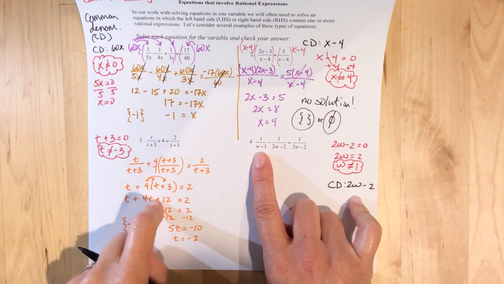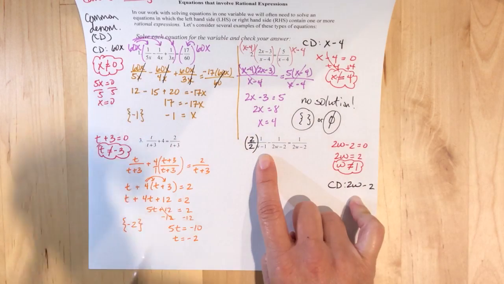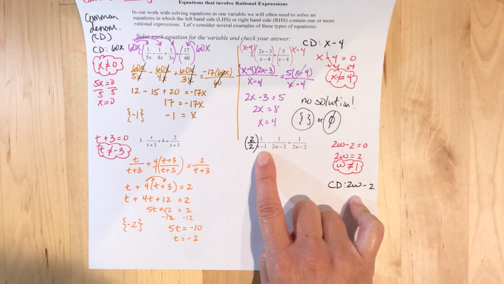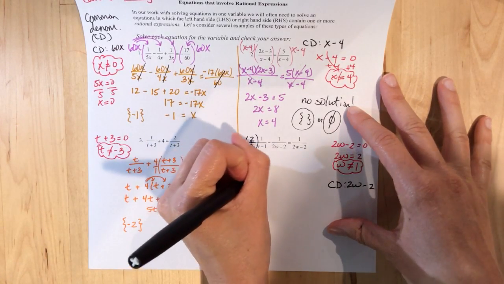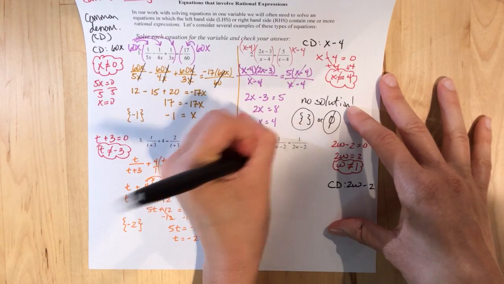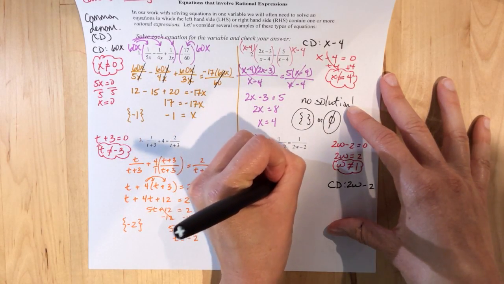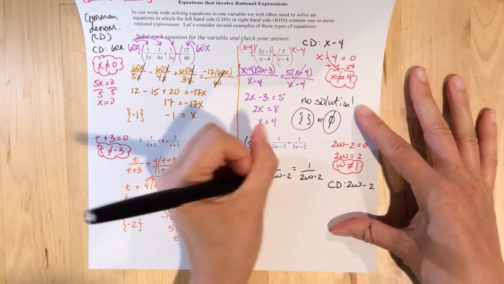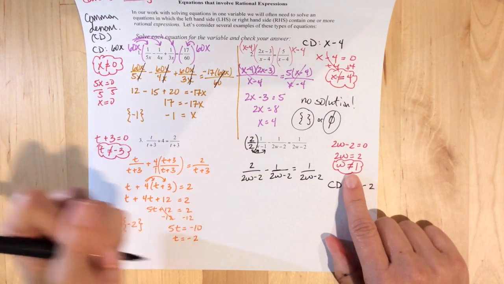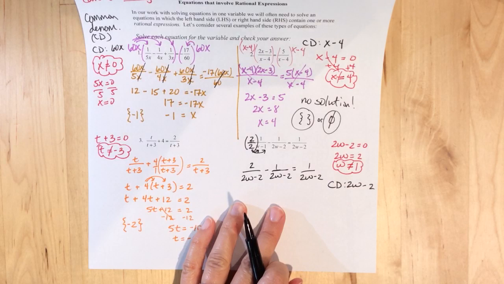Well, like I mentioned with 3, we are going to use that special form of 1, but only for this first term, right? So now I've got 2 over, I'm going to distribute the 2, 2w minus 2 minus 1 over 2w minus 2 equals 1 over 2w minus 2. We have our breadcrumbs, so we know that we cannot get an answer of 1. And now we can just simplify.